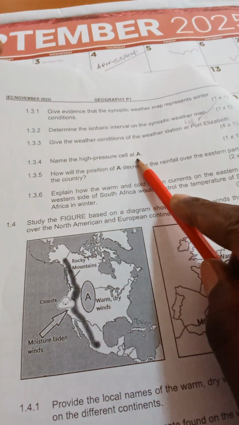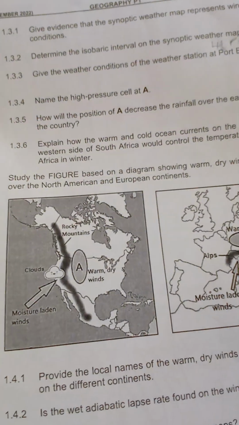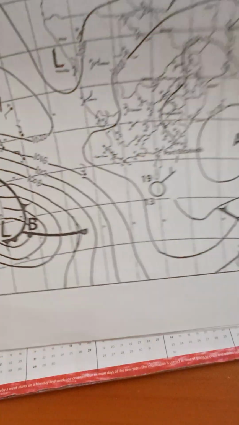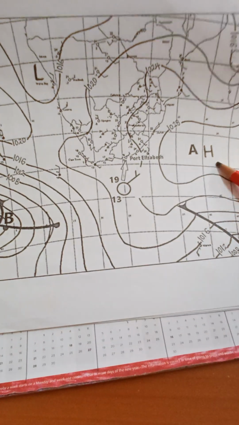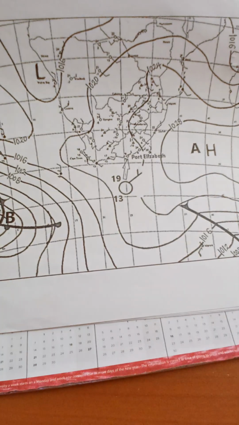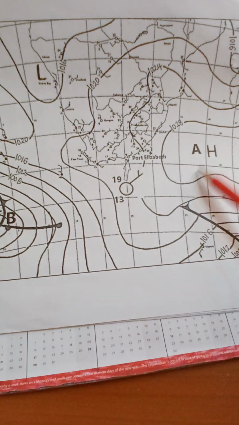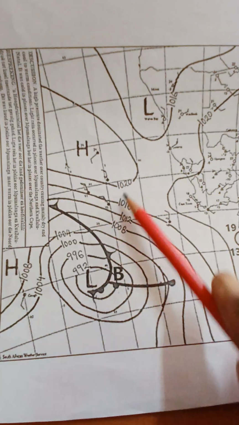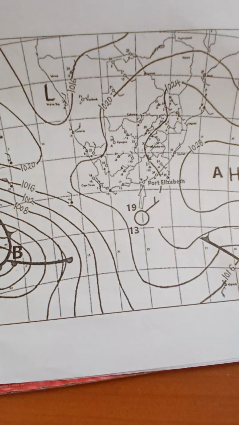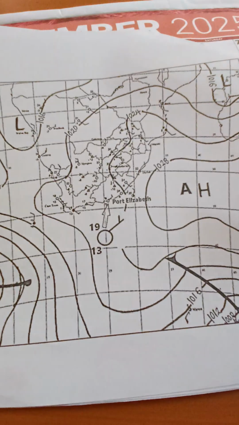Name the high pressure cell at A. What do we have at A now? Let's see. High pressure cell at A. So this is your South Indian high pressure. It's over the Indian Ocean. We call it the South Indian high pressure. Then this one is the South Atlantic high pressure. But the question is asking us about A, which is the South Indian high pressure.